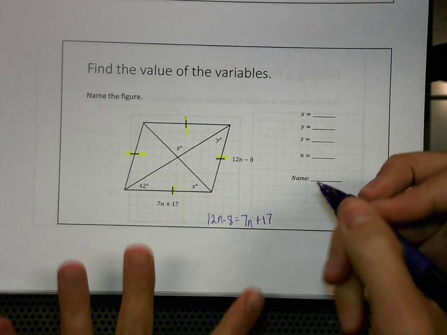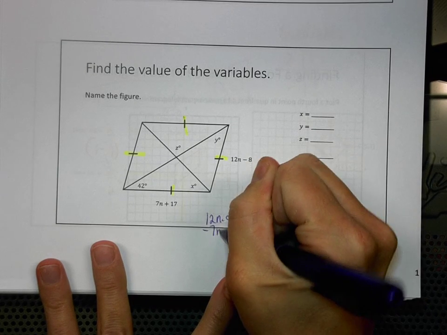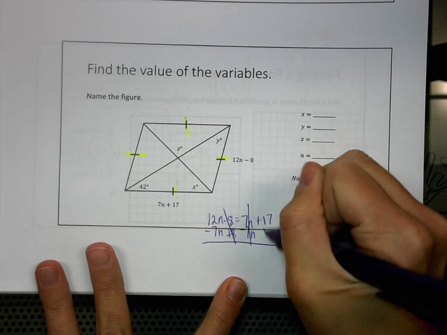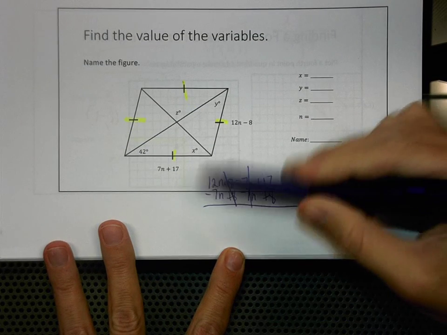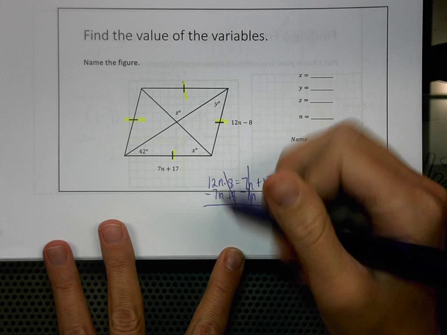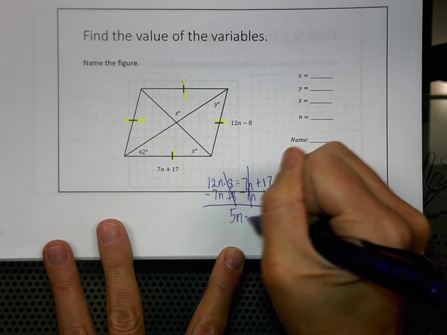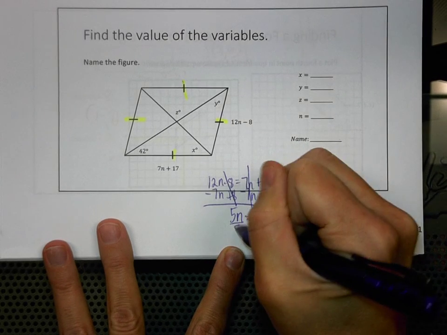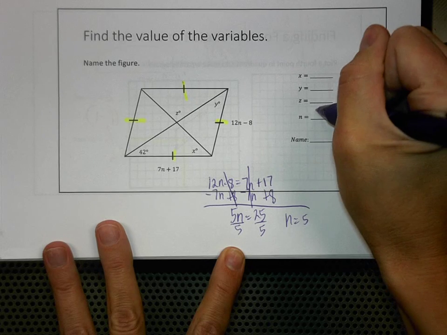Very good. You are correct. N does equal 5. I'm going to subtract 7n from both sides. At the same time, I'm going to add 8. If you're not comfortable doing that, you can do that in two different steps. But I have all my n's together, all my plain numbers together. 12 minus 7 is 5n, and 17 plus 8 is 25. Then we divide by 5 on both sides, and n does equal 5. So I'm going to go up here and put a 5.